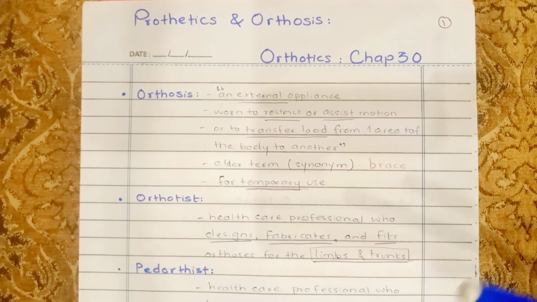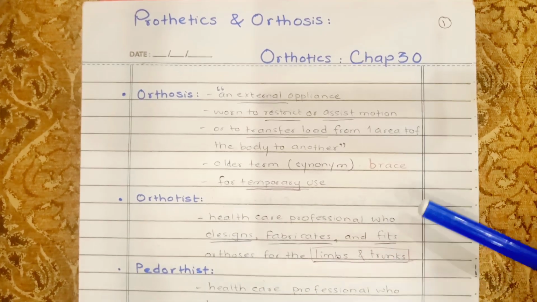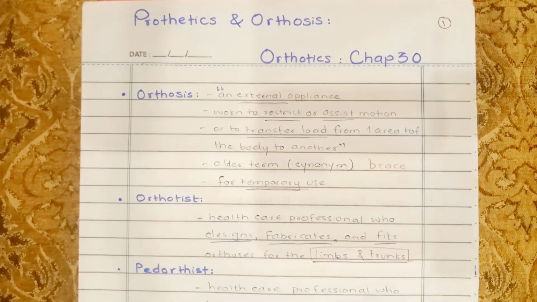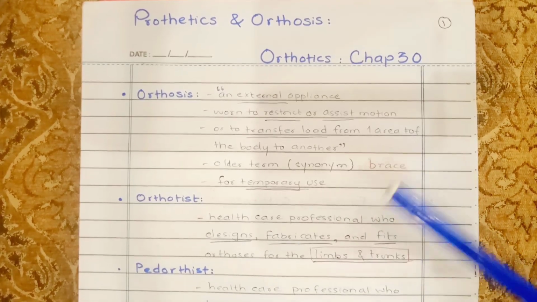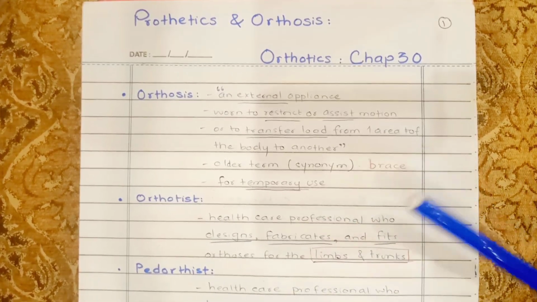And firstly we'll cover the orthosis and then we'll move forward towards prosthetics. So let's get started. Now in the orthotics, firstly we will begin with the introduction or the basics of orthotics. So these are the three definitions. The first one here is the orthosis, and these are different terminologies you must keep in mind.